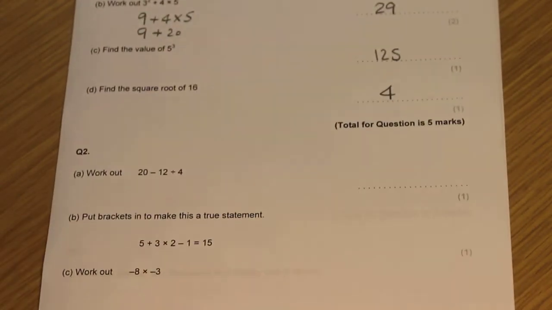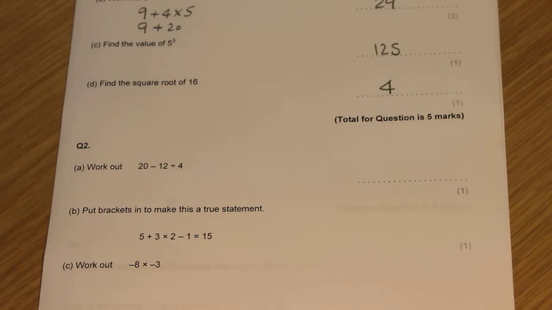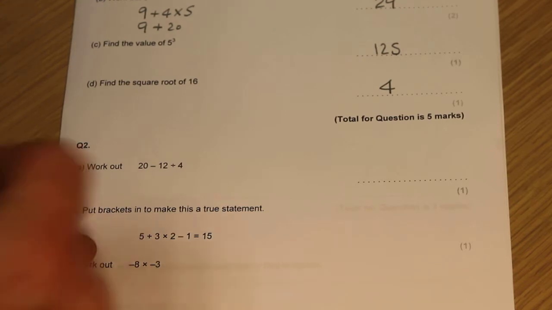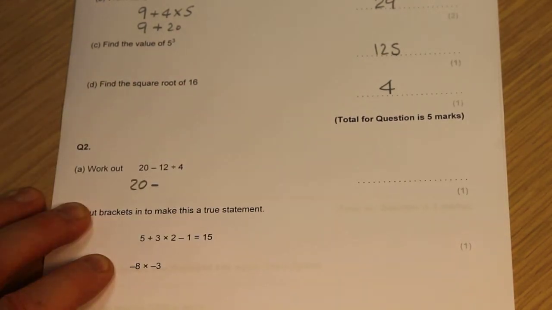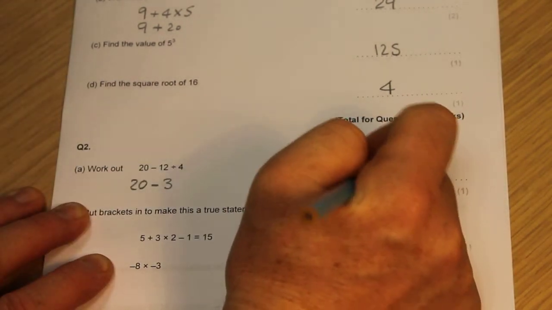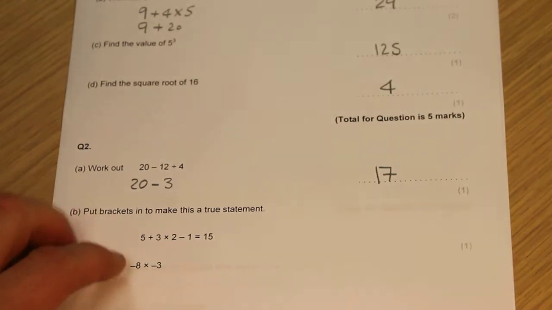Question 2. Okay, it asks us here to work out 20 take away 12 divided by 4. Now it's important to remember we do division before we do taking away. So I need to do 12 divided by 4, which is 3. 20 take away 3 is 17.